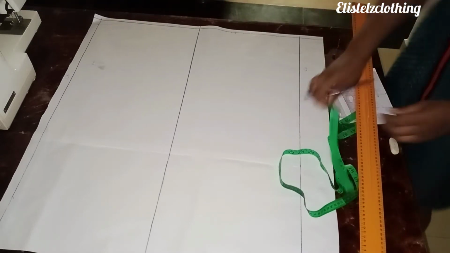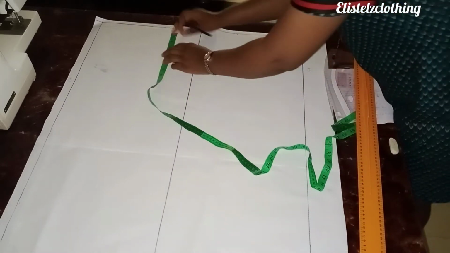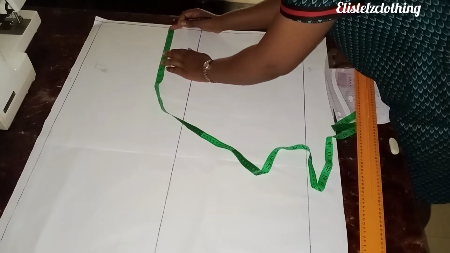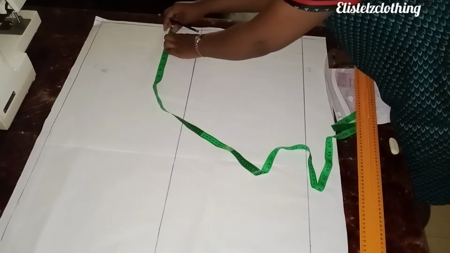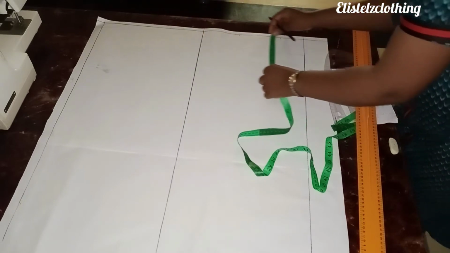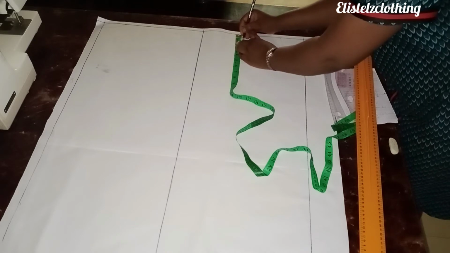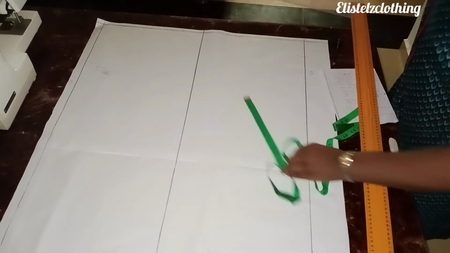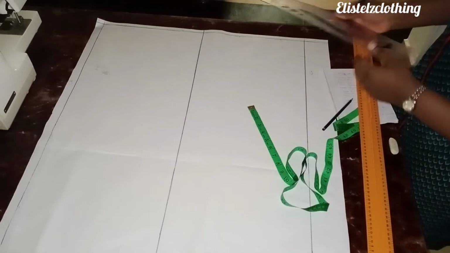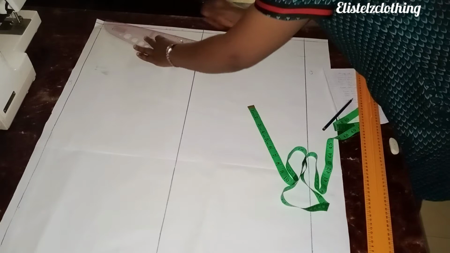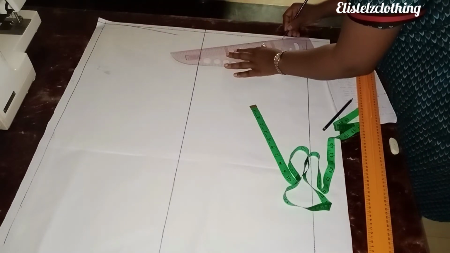The next thing we're going to do is take our slope. The standard shoulder slope for the back is 1 inch, so we'll mark that 1 inch. The standard slope for the front is 1.5, so we'll mark that. Then we'll connect it to our neck width. Let's also connect the front.